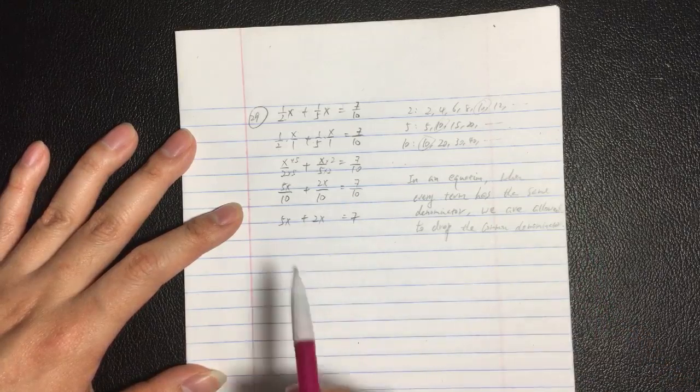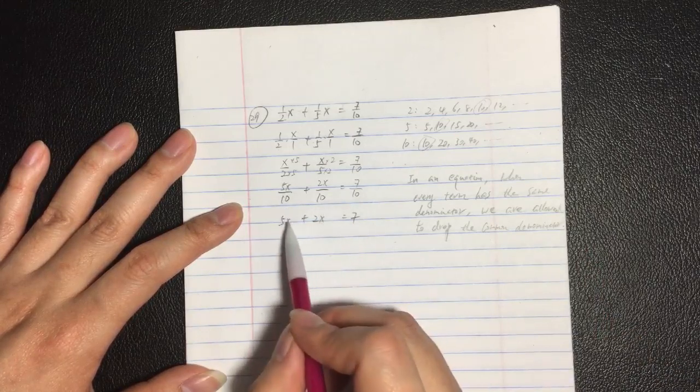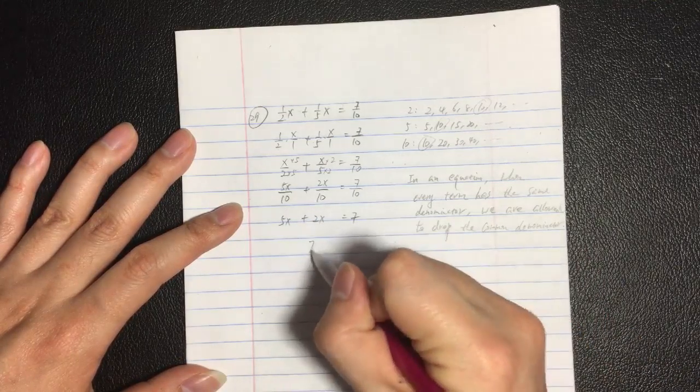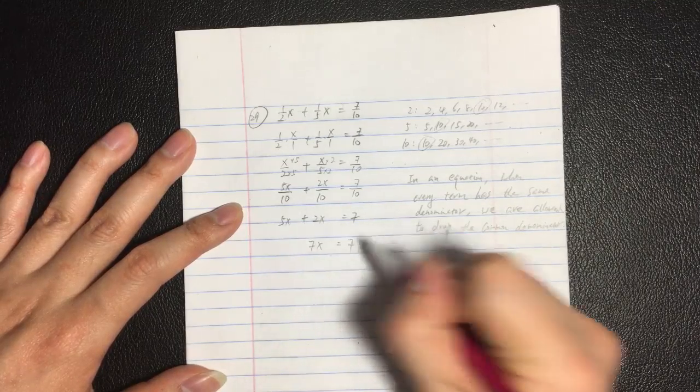Then solve the equation. 5x plus 2x, we combine like terms. 5x plus 2x is 7x. 5 plus 2 is 7. Leave the other side the same.